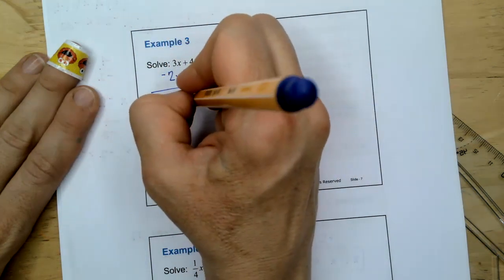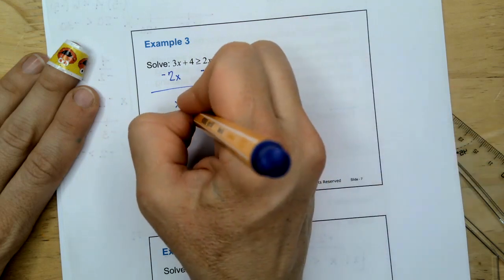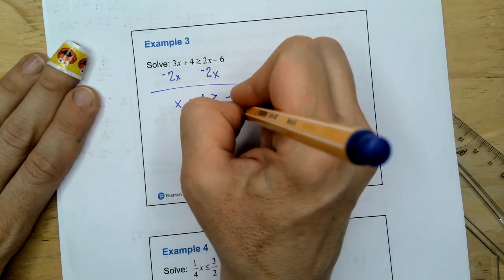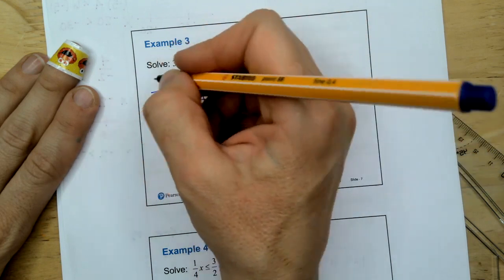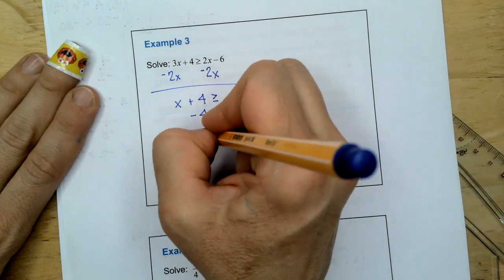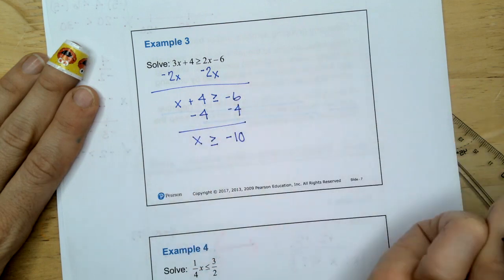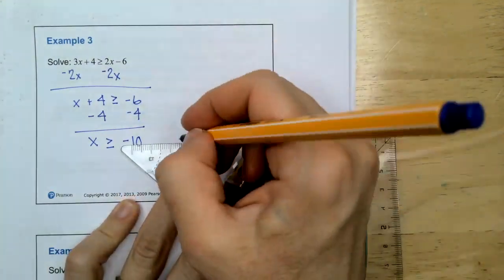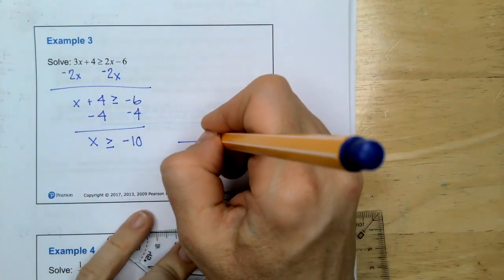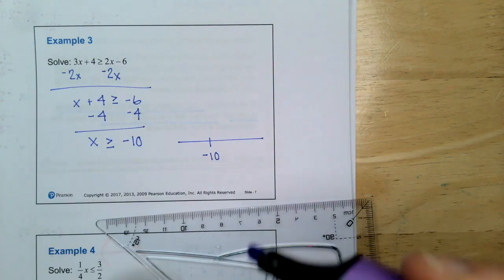3x minus 2x is just x. Keep the 4. Subtract the 4. So now I've moved all of my constants to the right and all of my x values to the left. I have x is greater than or equal to negative 6 minus 4, which is negative 10. Good? What does that look like on the number line?